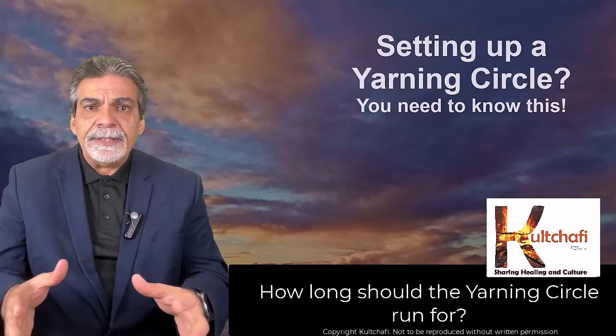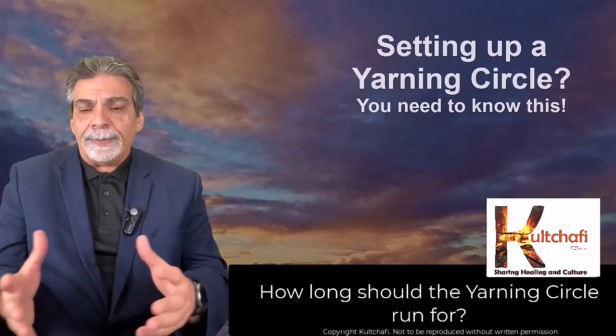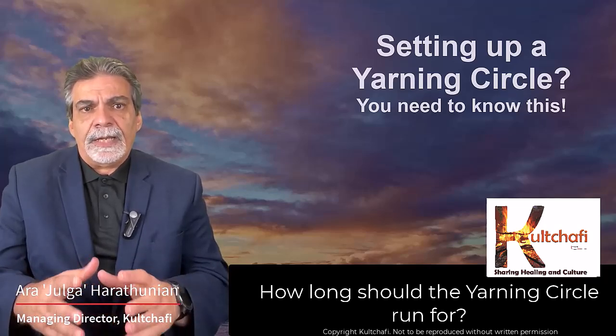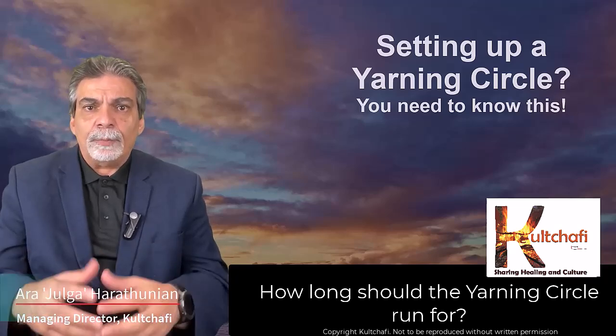How long should the yarning circle run for? Although they can be open-ended, it can be helpful to indicate to participants invited to the yarning experience how long it is likely to take. It may be that the person or persons have other commitments, and by not letting them know a time frame, you could put them in an awkward position of having to excuse themselves.